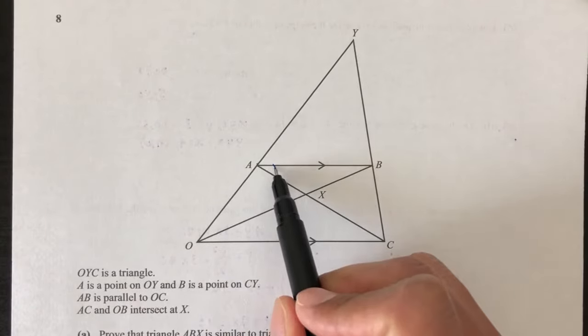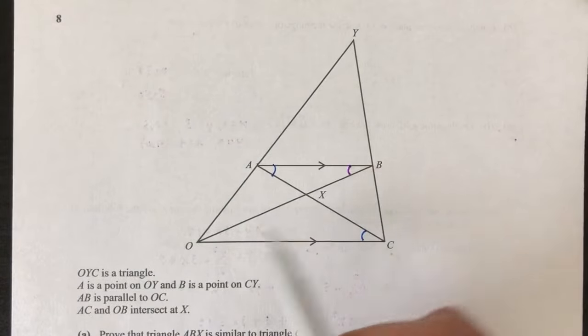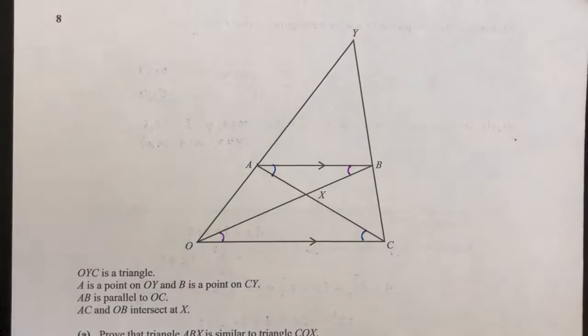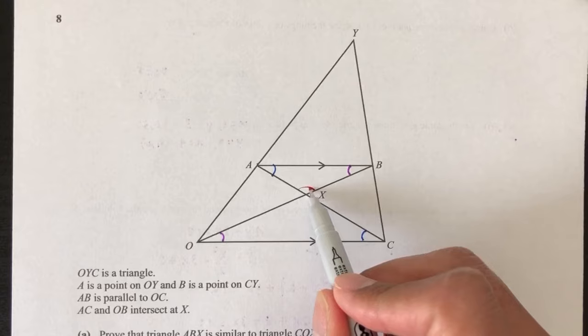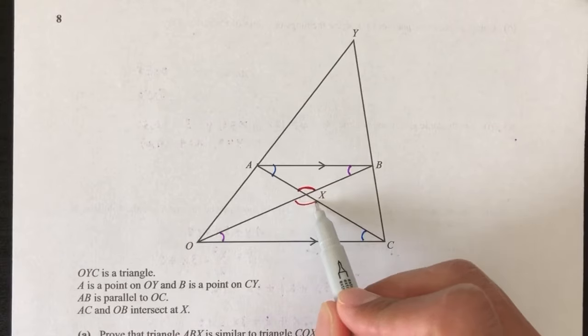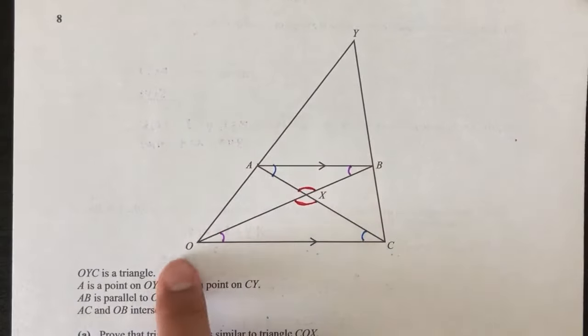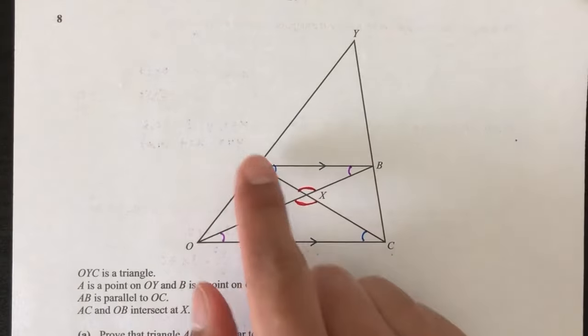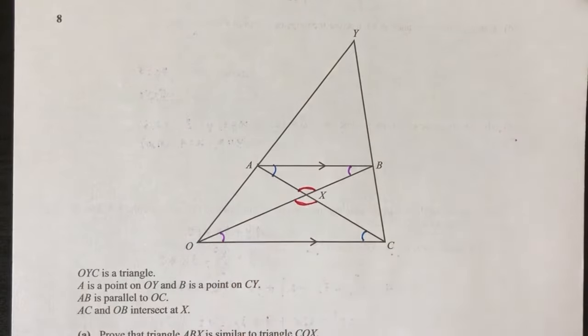Also, this angle here will be equal to this angle. And finally, this angle here is equal to this one, because this line is parallel to this line and they are joined by the same diagonal. So because of that, all these angles are equal.